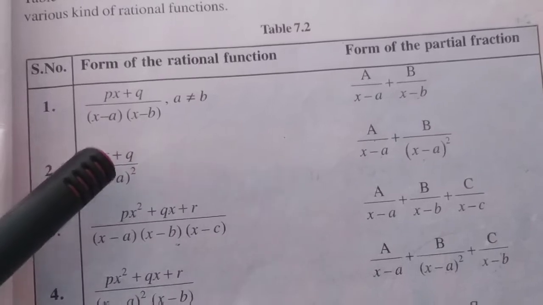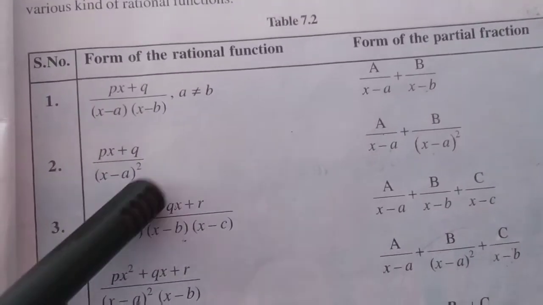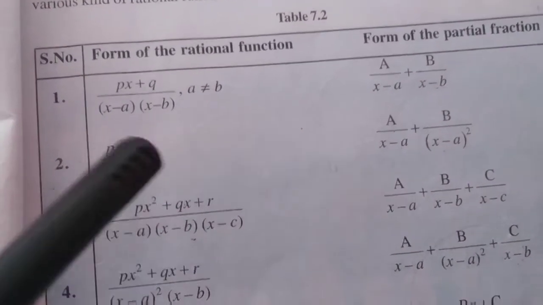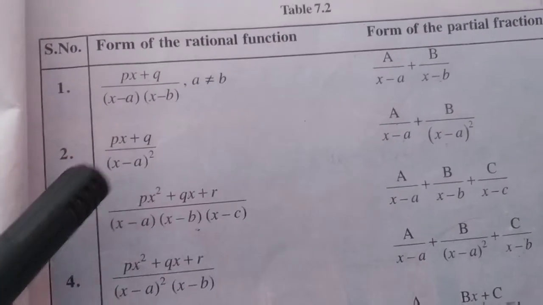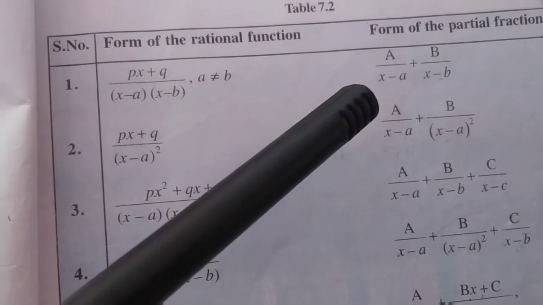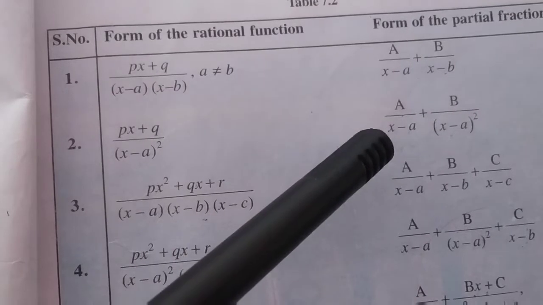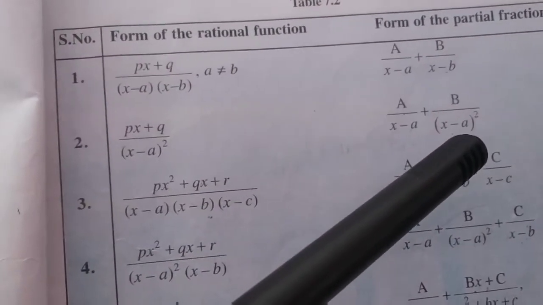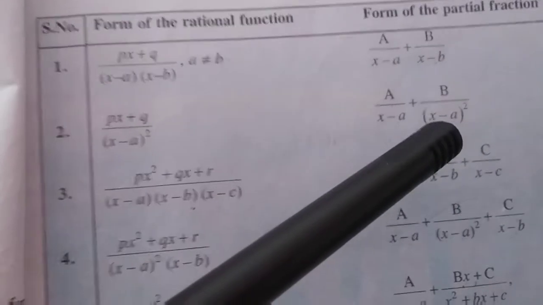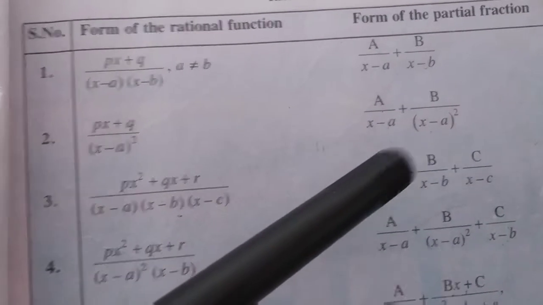If you have a linear divided by a quadratic in which the two factors are the same, that is x minus a the whole square, x minus a into x minus a, then it can be written in the form A divided by x minus a plus B divided by x minus a the whole square. This is the general format, whatever the function may be.